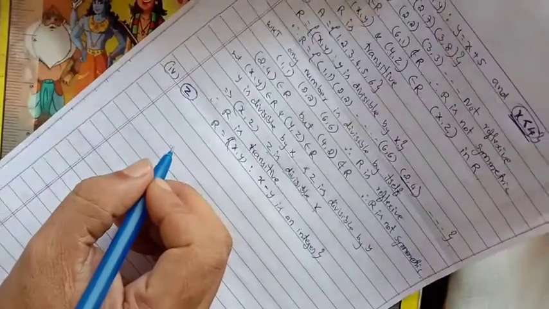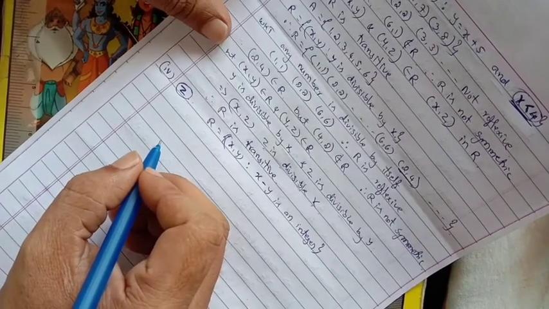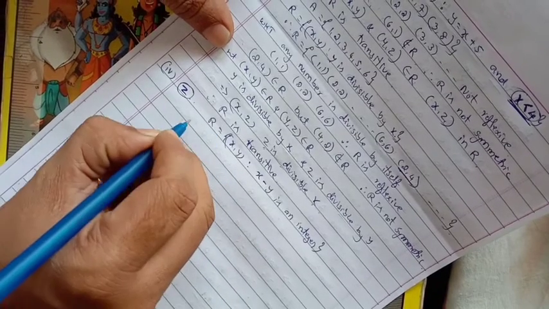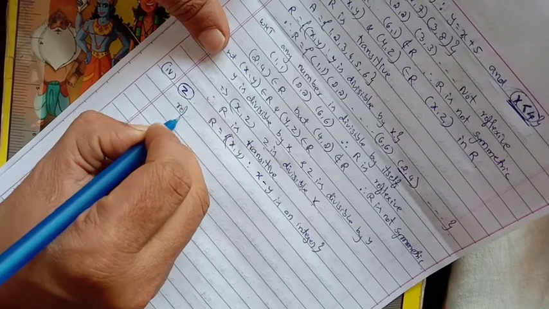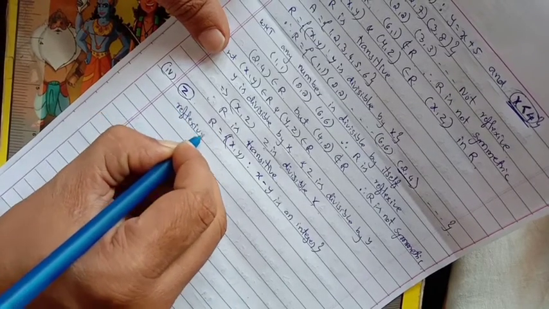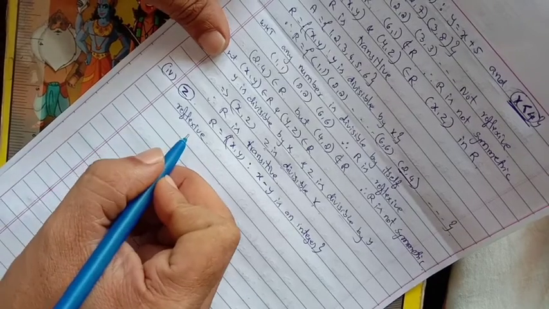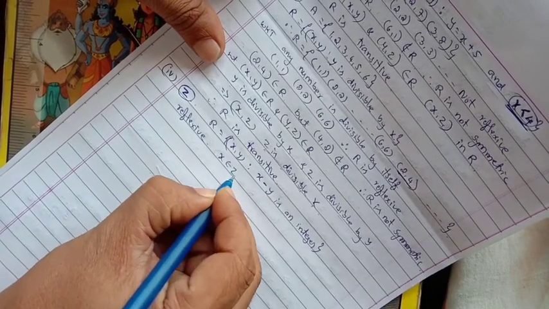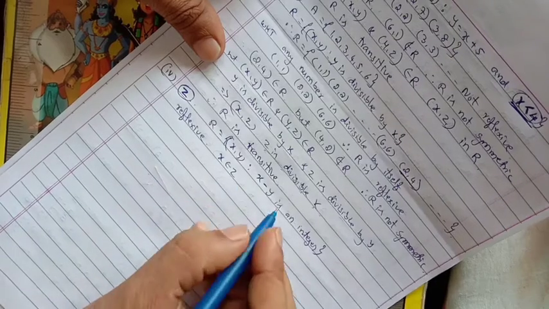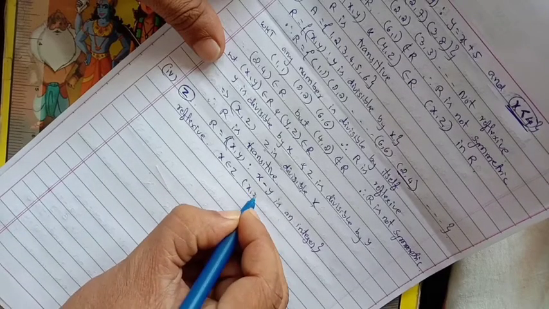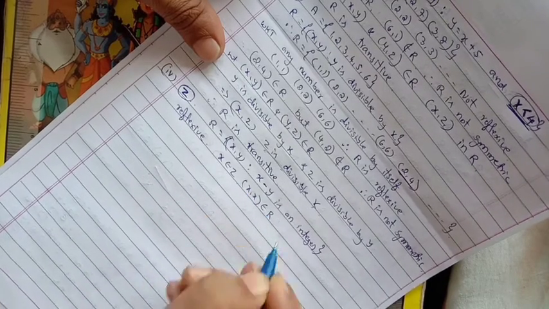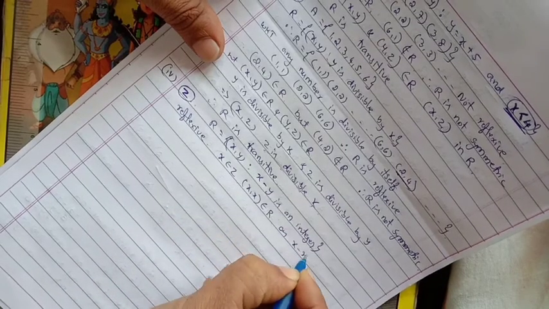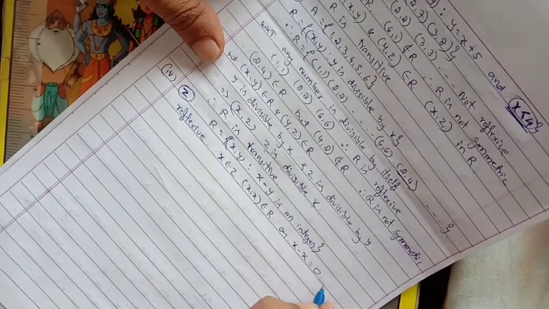Is it reflexive? Now we will check whether it is reflexive or not. How can you check? x belongs to Z means x comma x belongs to R, as x minus x equals 0, which is an integer.